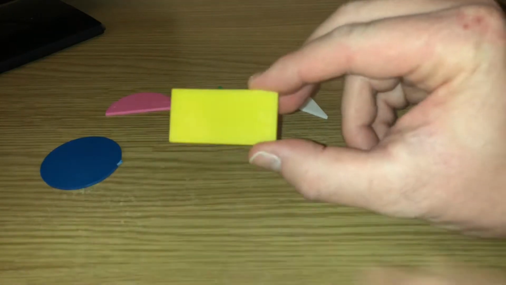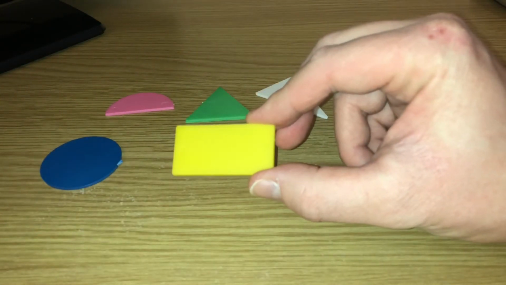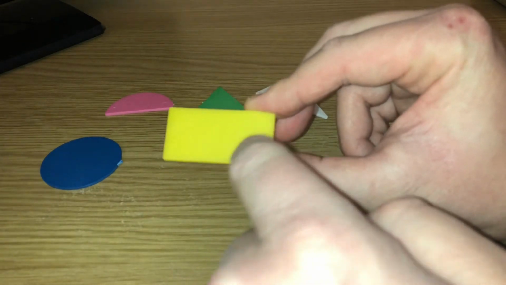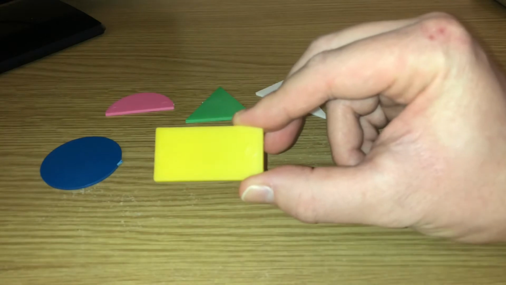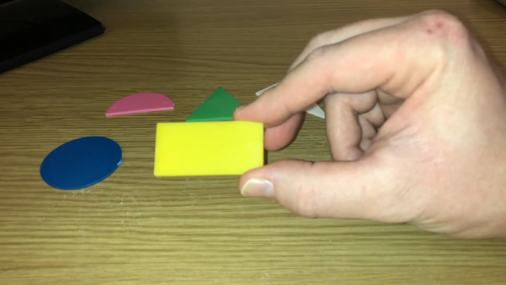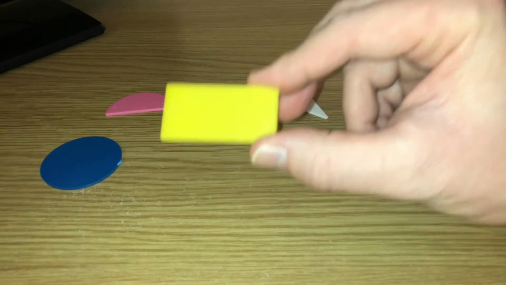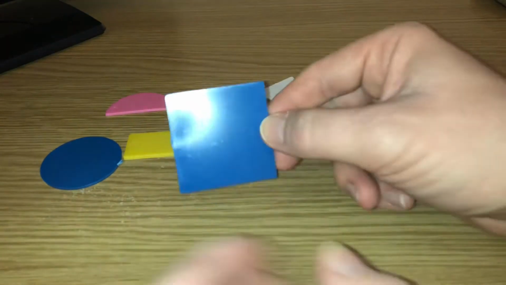Now, another word for this rectangle is oblong, and that's because this rectangle doesn't have all the sides the same length. That's a special type of rectangle, a regular rectangle, and that's actually a square.